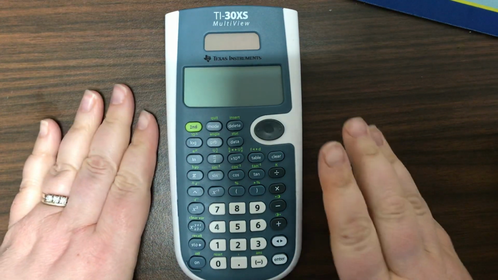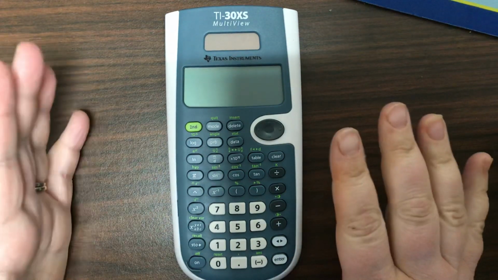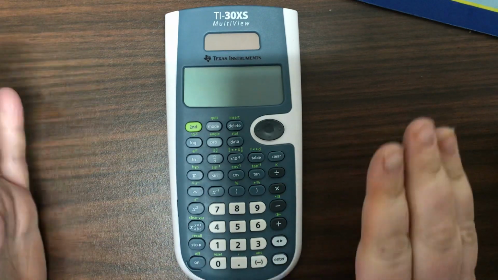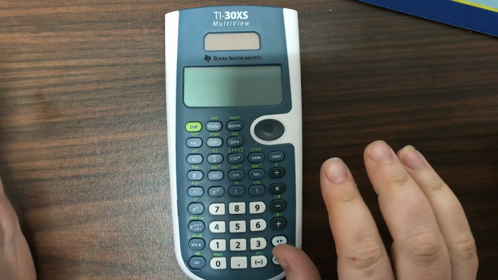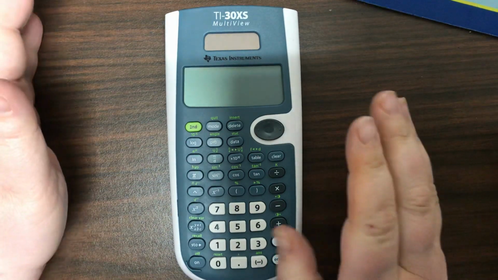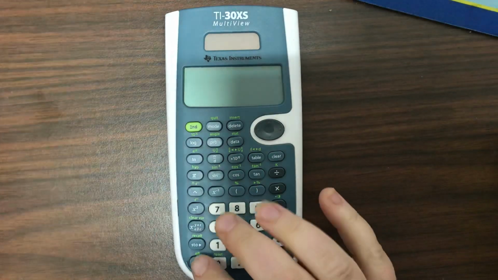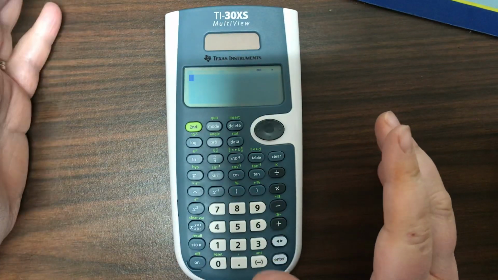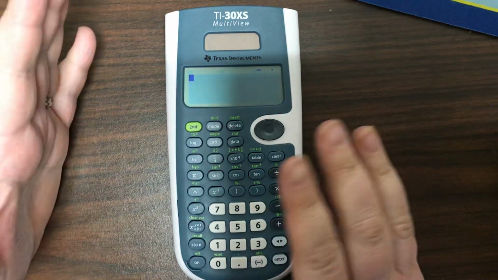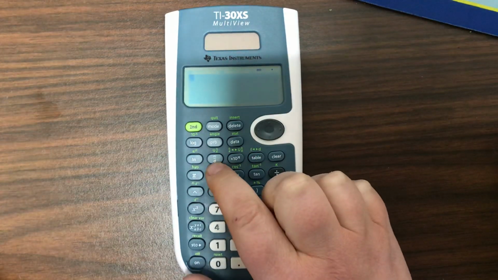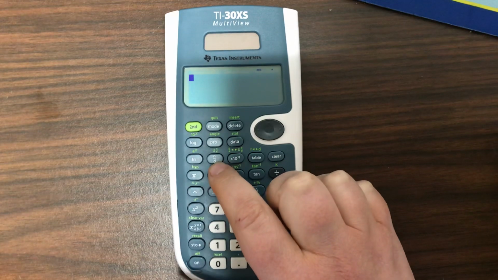So in this video, I want to show you a little bit about how to do fractions on the TI-30XS Multiview calculator. So I have the calculator here in front of us, and I'm just going to turn it on. And then this calculator is really nice. It'll display everything you kind of need to know how to do. But this button right here, the N over D button, that's your fraction button.